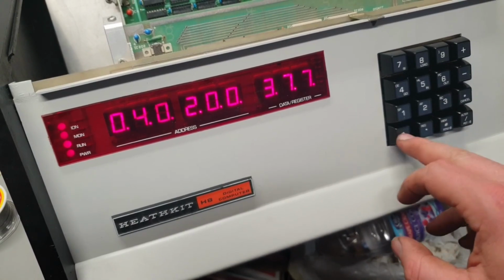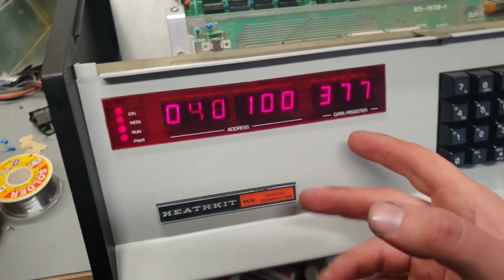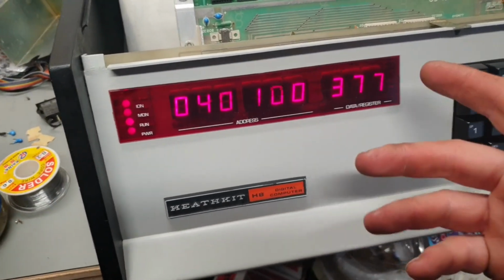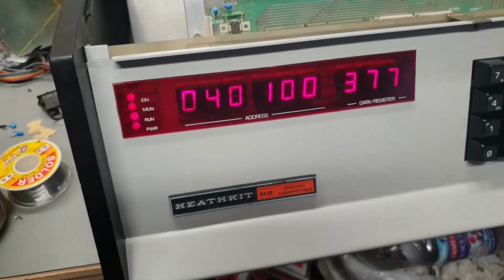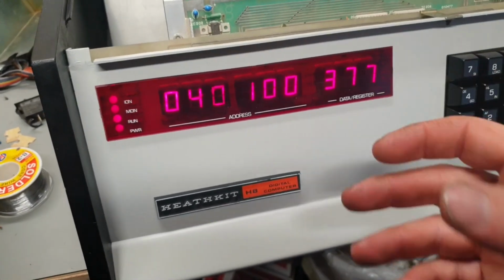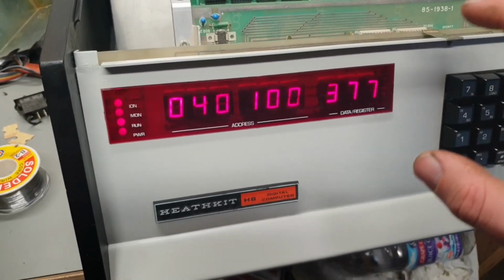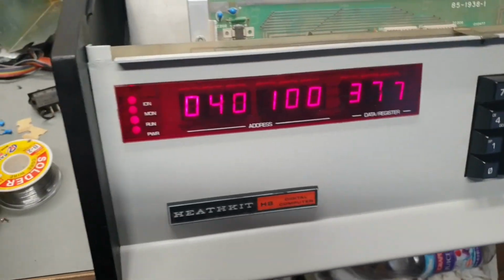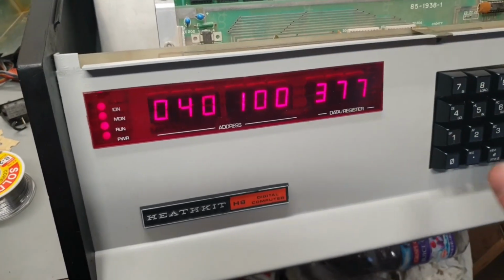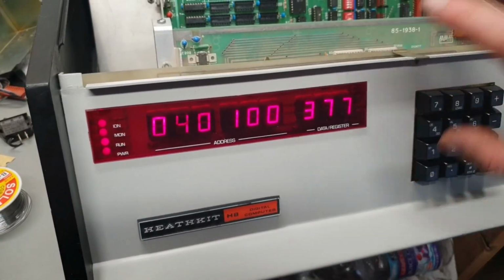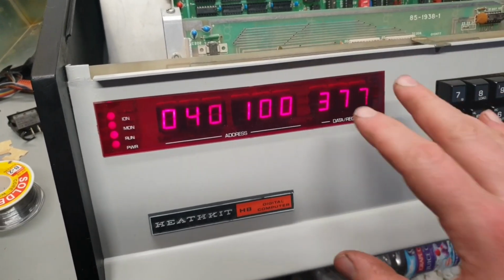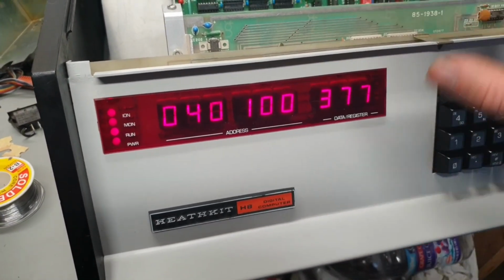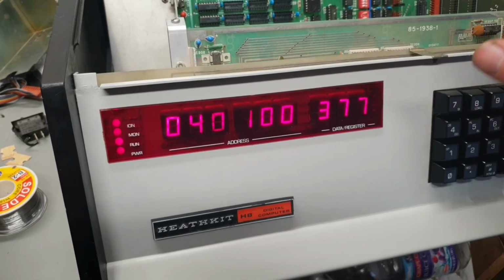Alright, so let's go back to 4100. Alright. 377 octal, that's FF hex, basically all ones. Well, not basically all ones, it is all ones, right? So it lost data, the RAM lost data after a while. It didn't lose it immediately. We could punch it in. We could go away from that memory location for a little bit and come back and the data was still there, but if we go away from it for a while and come back, it disappears.